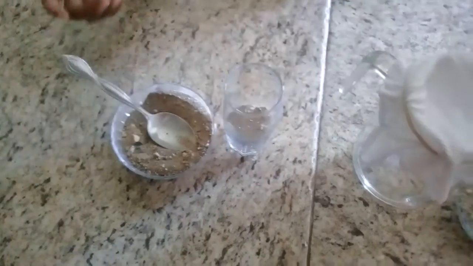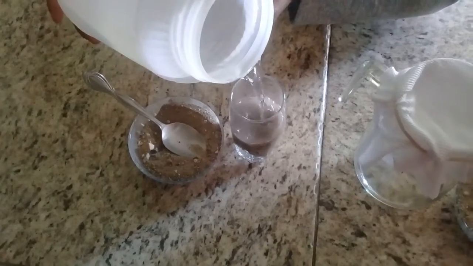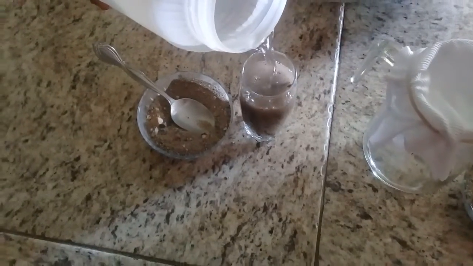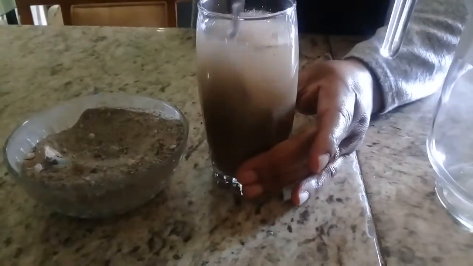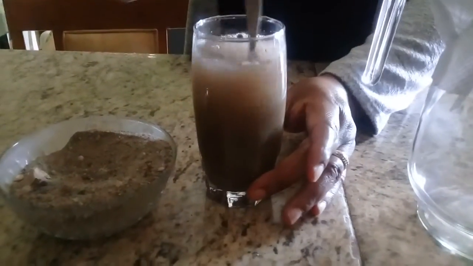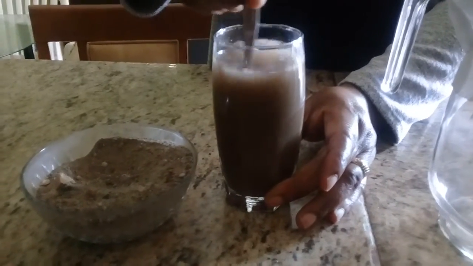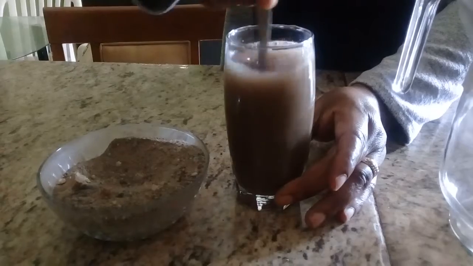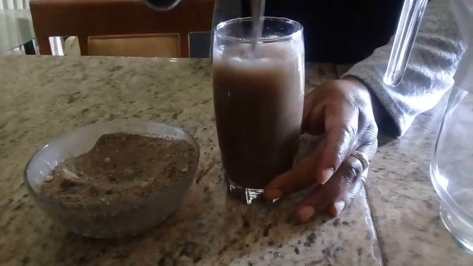The next thing I'm going to do is pour water from this jug into the glass. Now look closely at what is happening. I'm going to mix them around. So I'm mixing and I'm mixing. What do you notice? The sand is going around, but it is not dissolving. It is going around with the liquid, but it is not dissolving.